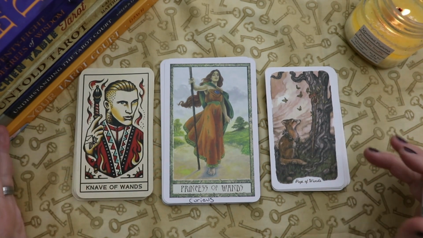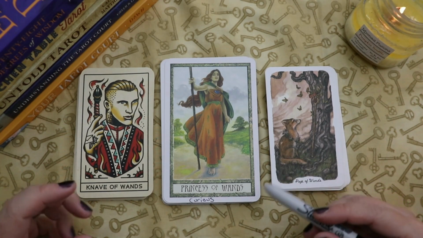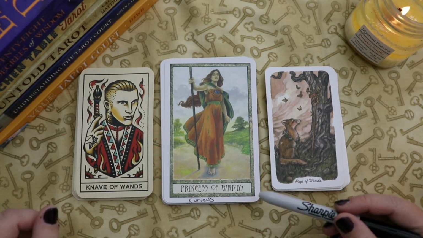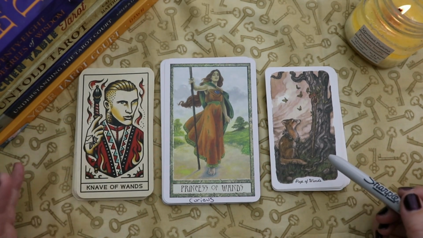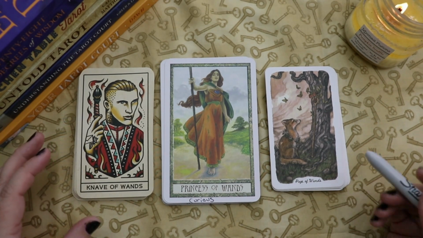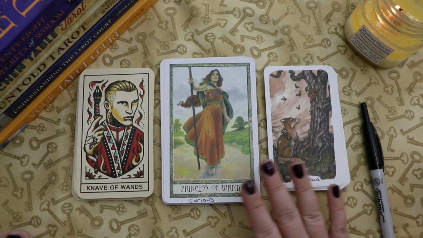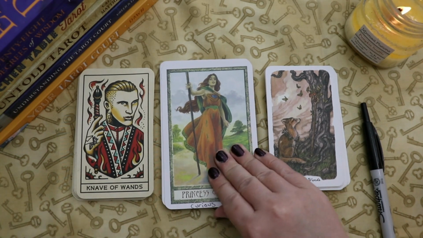So of course, we're back to the Wands and we're looking at fire. So the youthful energy of fire for me is curiosity. The Page or the Princess or the Knave of Wands is highly curious. They're like, ooh, what's that? It catches their attention, right? So I love curiosity as a personality trait for the Page or Princess or Knave of Wands.